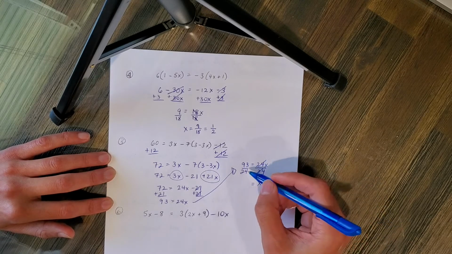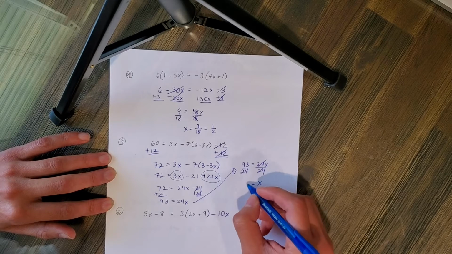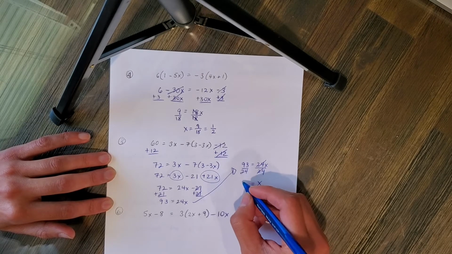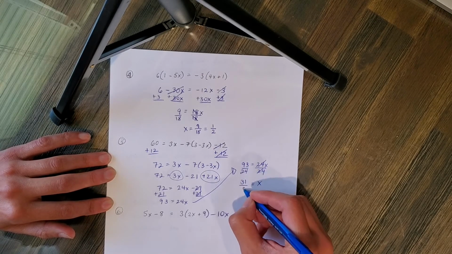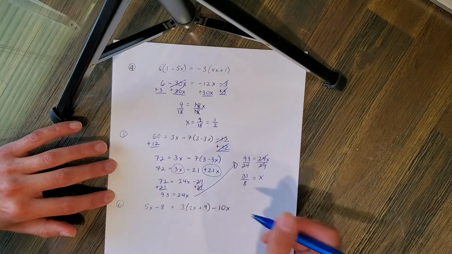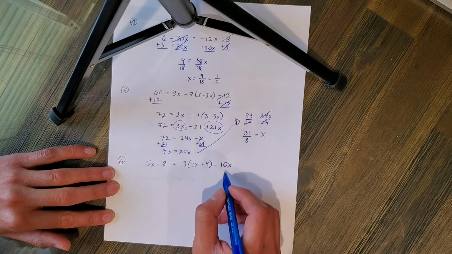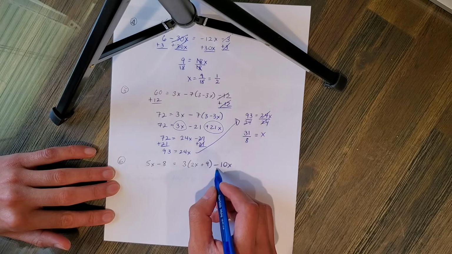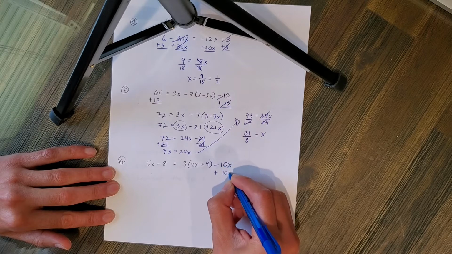So notice here, 9, 10, 11, 12. 12 is divisible by 3. That means that 3 goes into 93. So how many times? Well, 3 goes into 9 3 times, 3 goes into 3 once, and then 3 goes into 24 8 times. Okay, so that's my answer. Next here, notice here I have the minus 10x here. I can go ahead and add that to both sides.